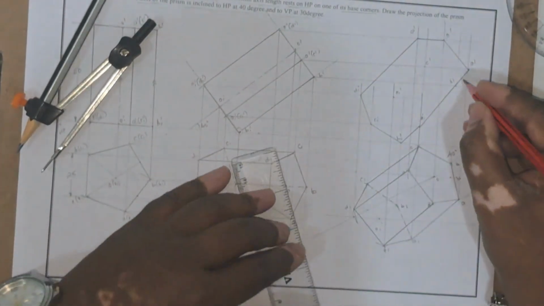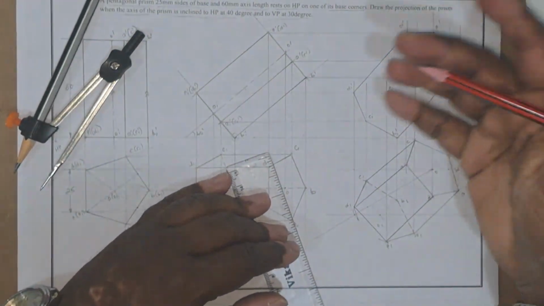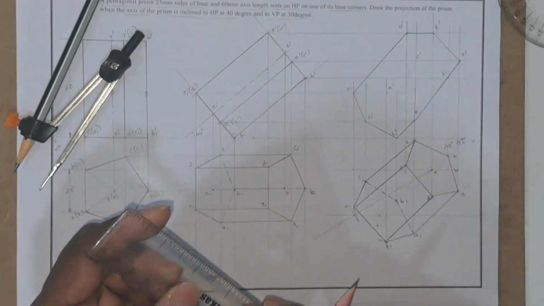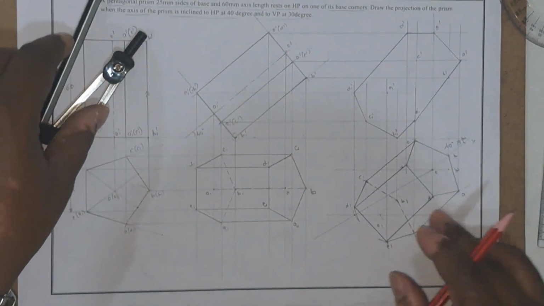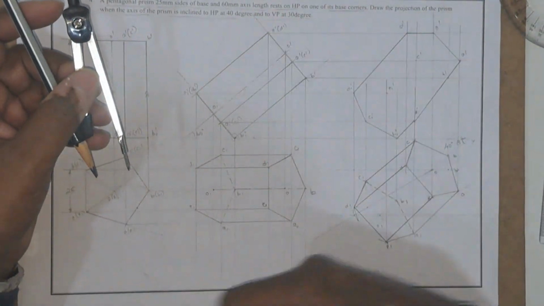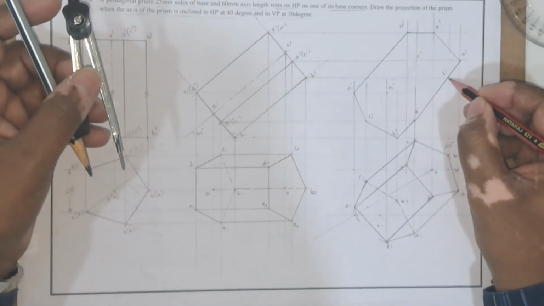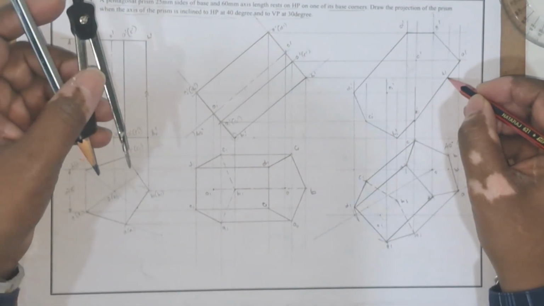So I believe my B dash should somewhere be on the inside over here. It has not come out correct because, as you have realized, some of my projection lines are not perfectly vertical or horizontal. Nonetheless, if you do it with grids, you will be able to get the perfect lines, and the location of the points will also be easier, right?